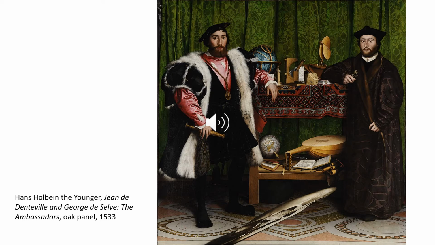Behind them is a green damask curtain, which at the top left-hand corner, very small, you have to look close to see it in this, the curtain has been drawn aside just enough to reveal a silver crucifix. And the two men stand on a pavement inlaid with colored marbles and an elaborate design, which includes within the design, oddly enough, a signature by Hans Holbein that he created this painting. And as I mentioned before, he very rarely does that.